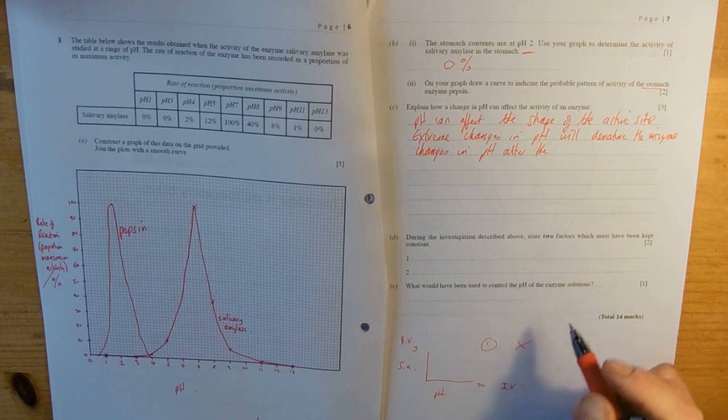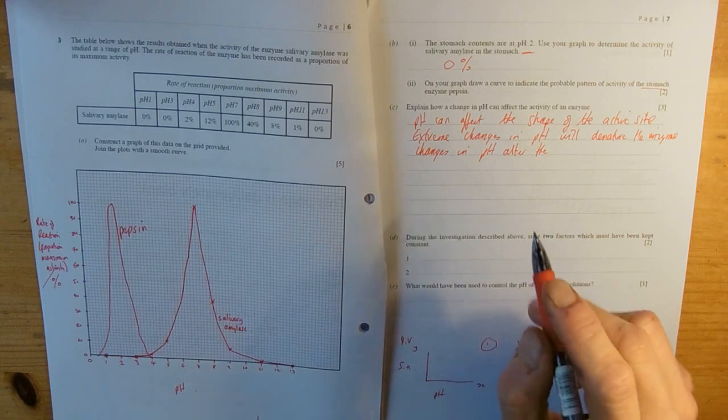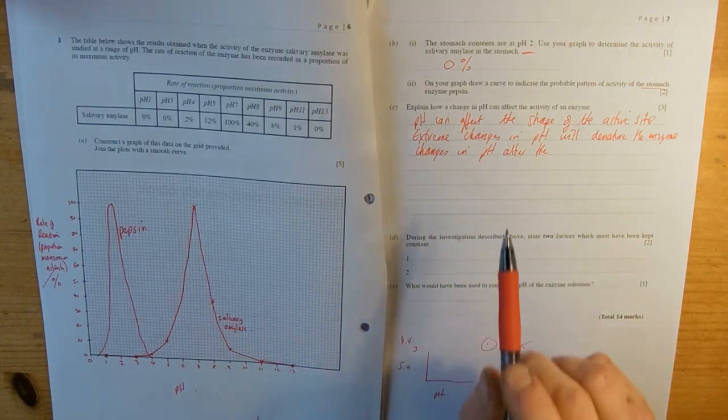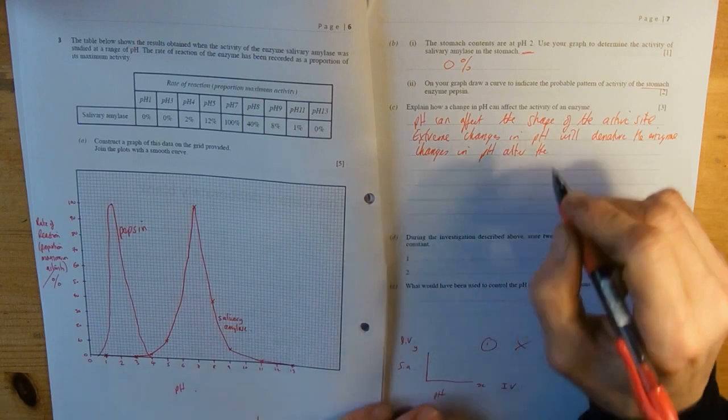An acid is a proton donor, so it's giving us pluses. And if we change the concentration of pluses, that's going to affect our ionic bonding. So that's the one I'm going to go for.